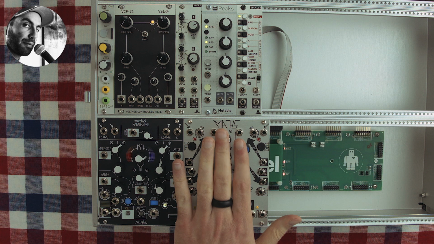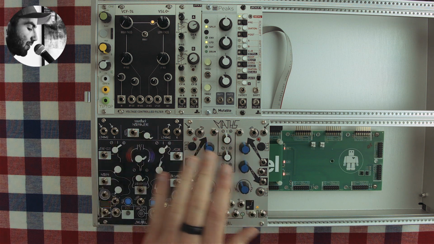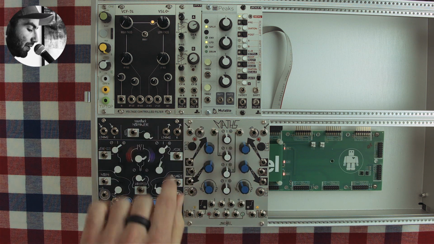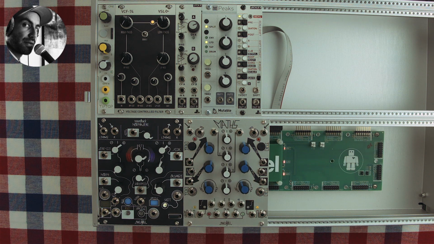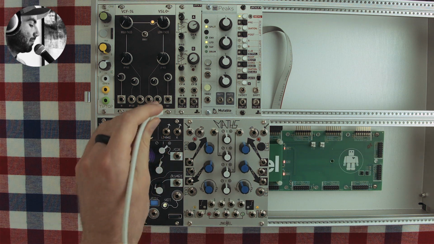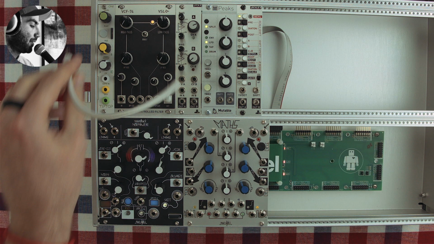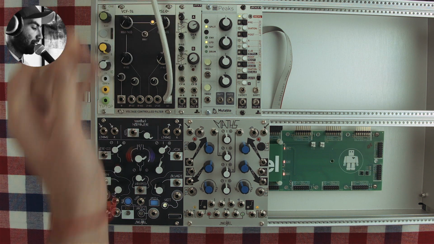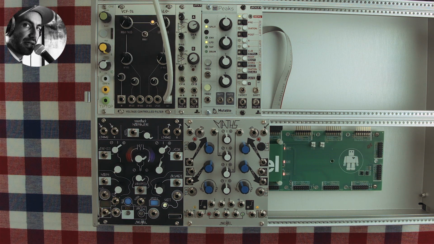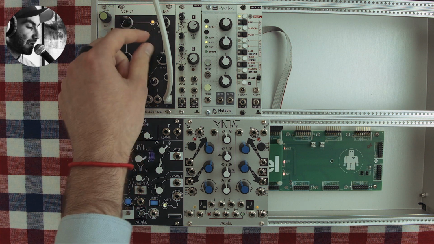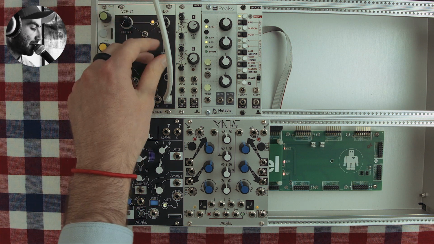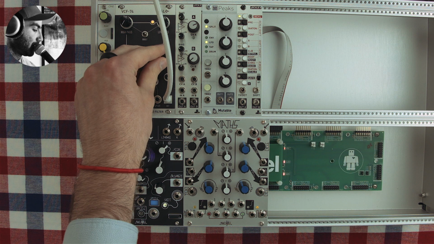So now that we covered the front panel and the theory, let's go over some basic examples. You can hear what all of these functions can do. So the first thing I'm going to do is patch in my filter to the audio output here. And I'm just going to use this as a sine wave because this filter can self-oscillate. So I'll just use it as a simple oscillator for demonstration purposes.